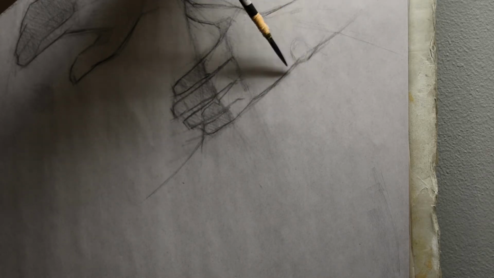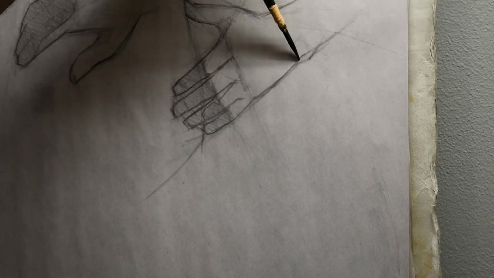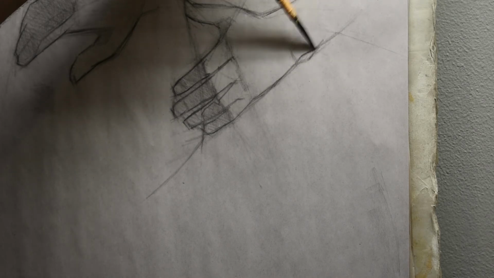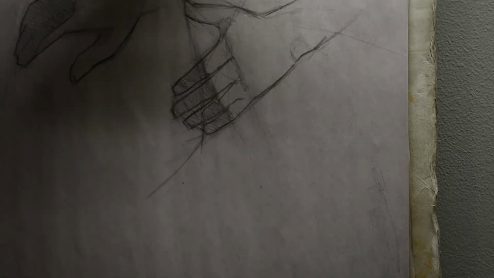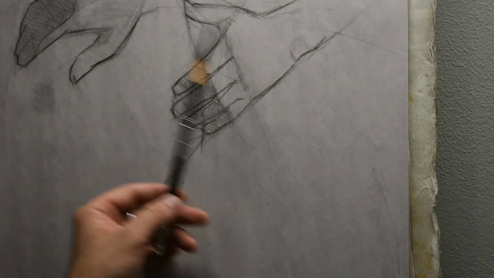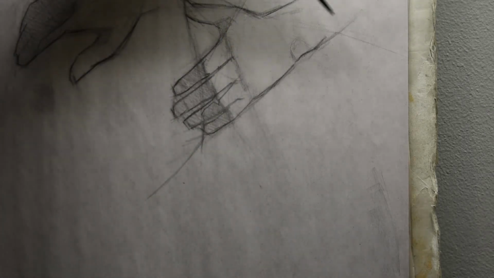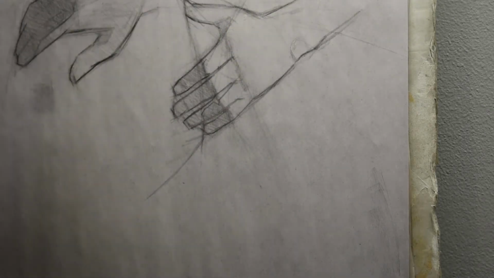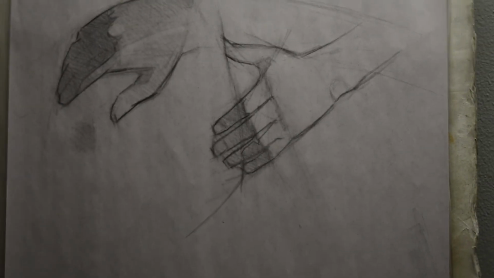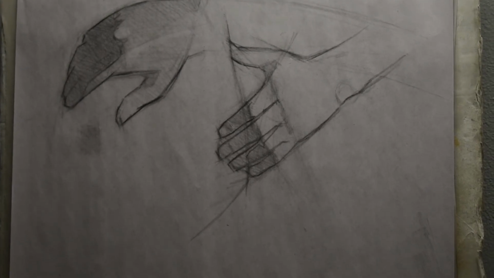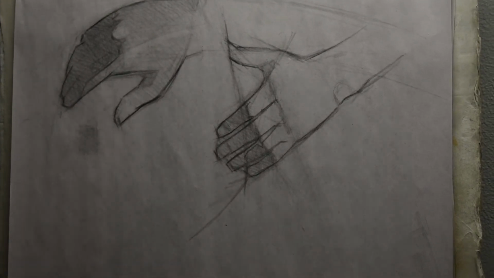I might even change this whole wrist. Okay, so that's another one. I'll do a couple more of these.